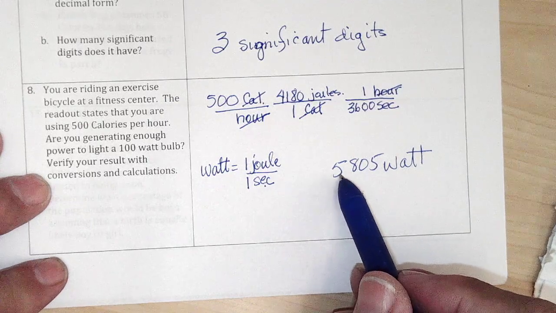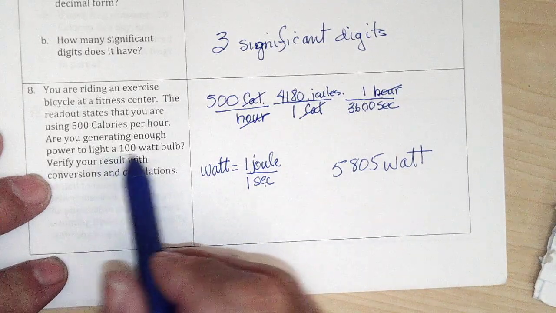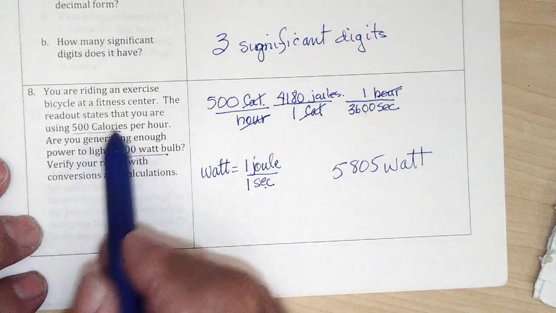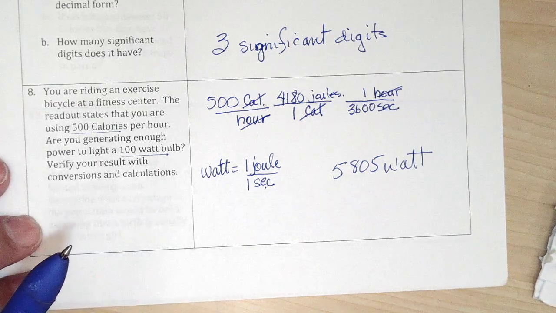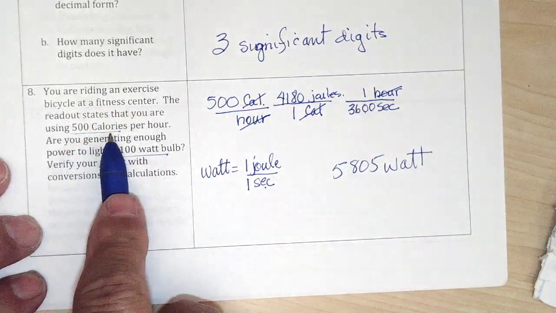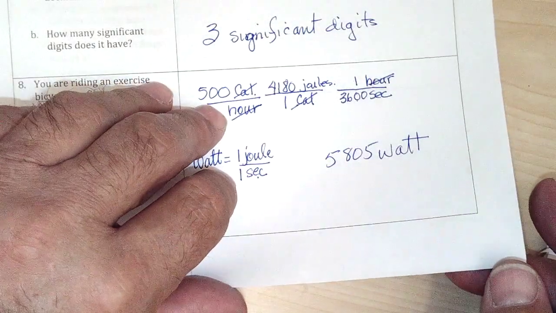So we are generating enough to light five 100-watt bulbs. So somebody's really, really putting out the power. Okay? But to burn 500 calories in an hour, that takes a lot of hard pedaling.